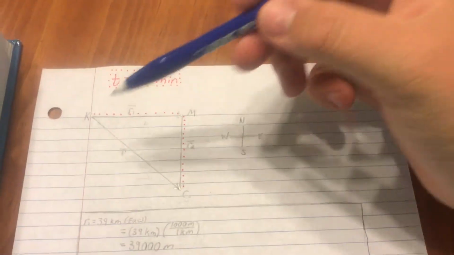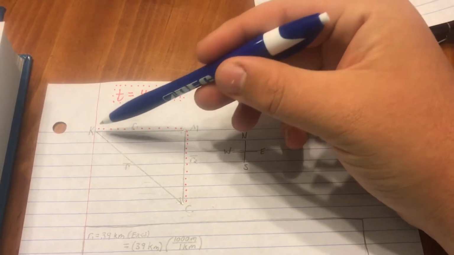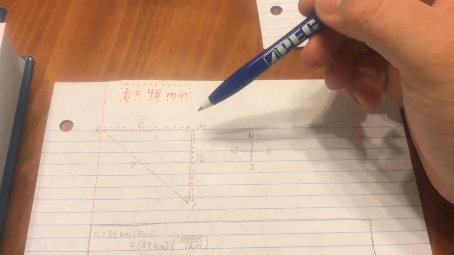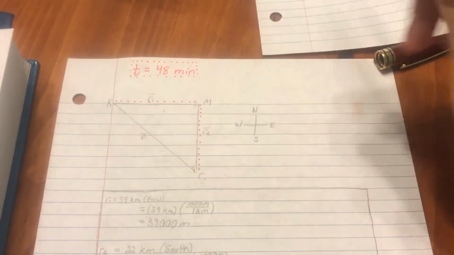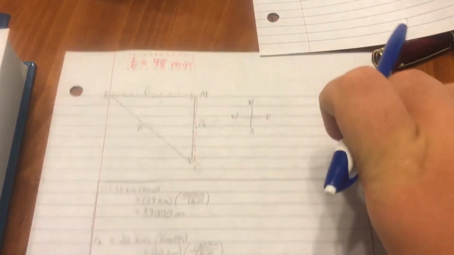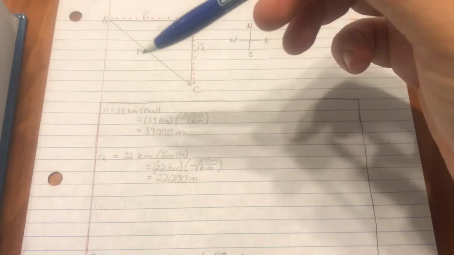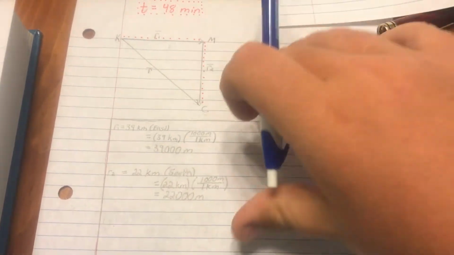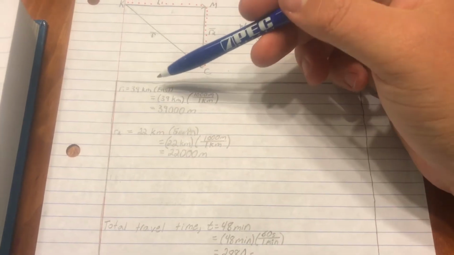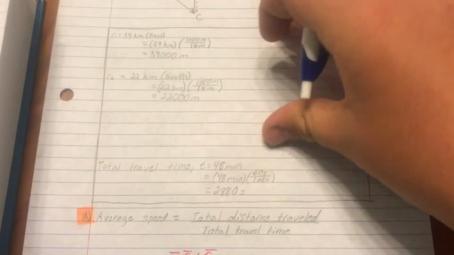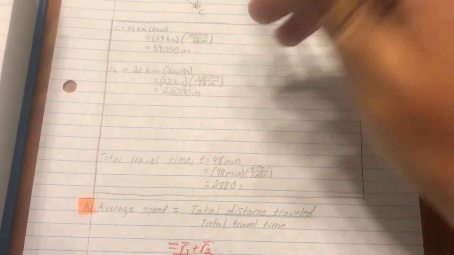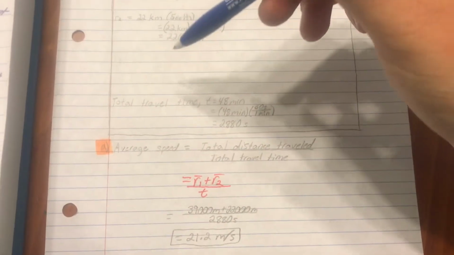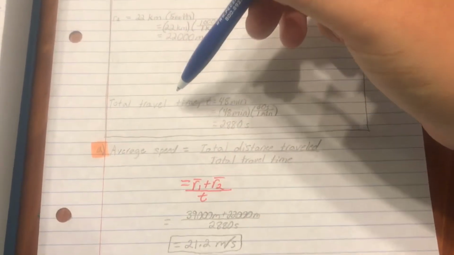All right, this is the second part of the problem. So it took her 48 minutes to get from Killary to Cork via Mallow. And I didn't draw this one to scale like I did the other one with the protractor, but you get the point. So all I did right here was I changed the kilometers to meters for r1 and r2, and then, what else did I do? Oh, total time traveled.